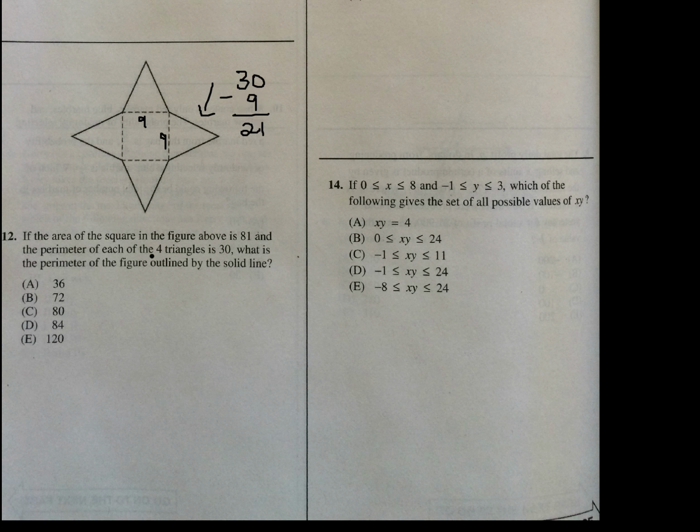So let's keep reading the problem. What is the perimeter of the figure outlined by the solid line? Well, each one of these is going to be 21, and there's 4 of these. It was 30, took away 9, and so we're left with 21, so it's just going to be 21 times 4, which is 84, and that's the answer.